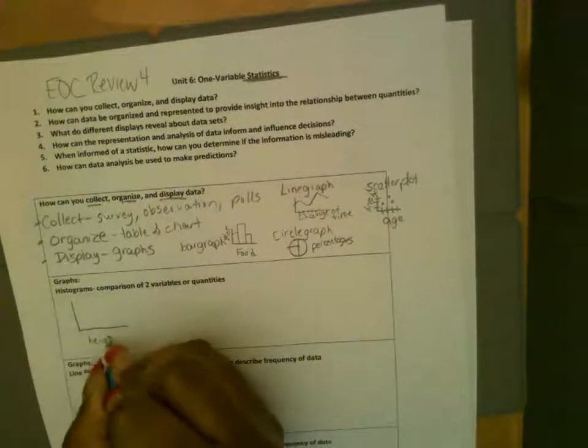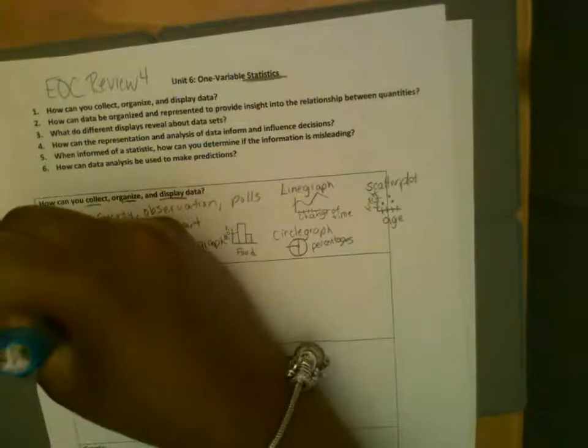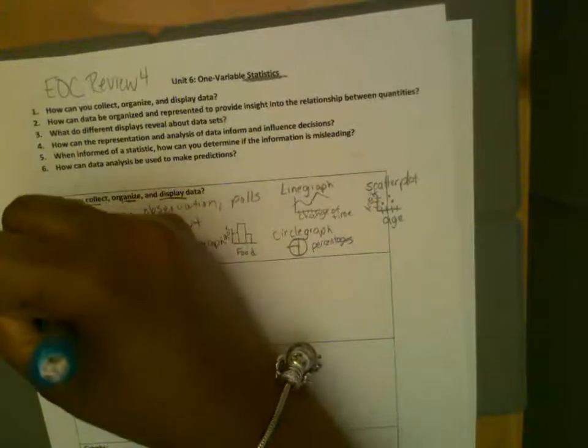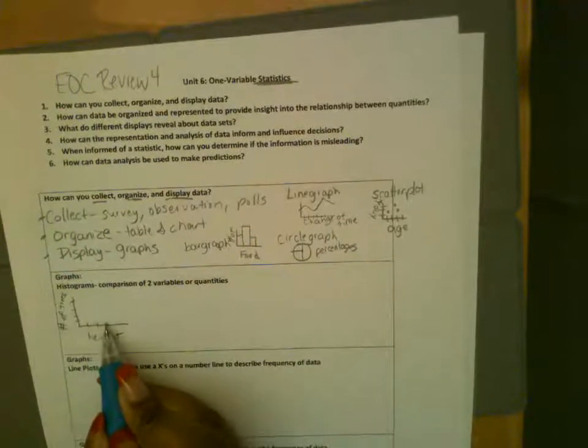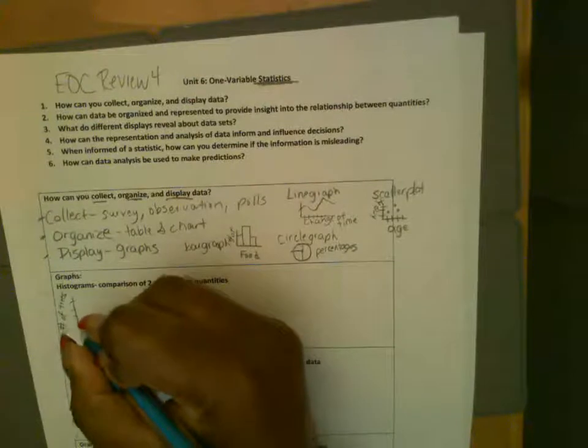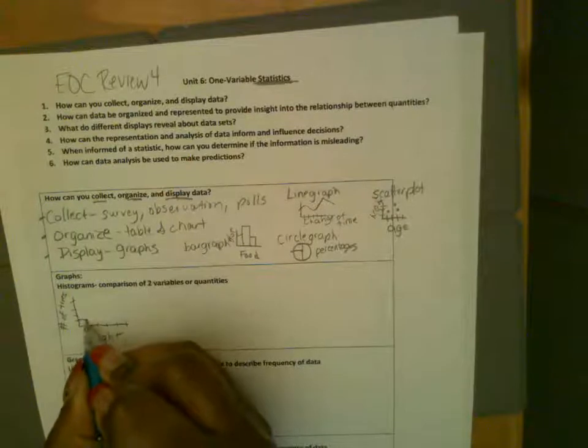A histogram. Histograms are comparisons of two variables or quantities. Okay, so a histogram looks like this, very similar to a scatter plot, but it looks like a bar graph. Okay, so for a histogram, you may have heights here, and you might have the number of trees along the side, number of trees. And so then you have your heights along the bottom, and you have the number of trees along the side.